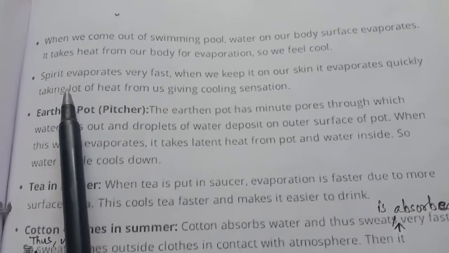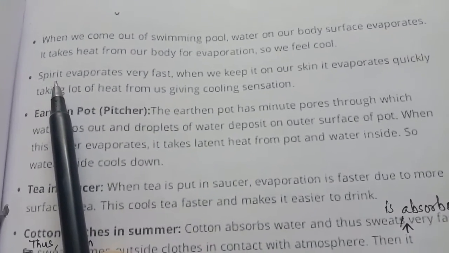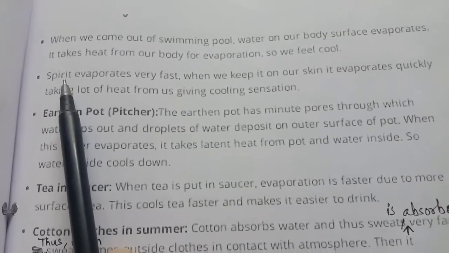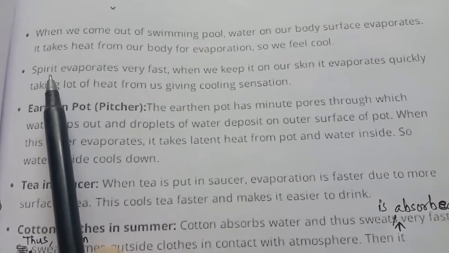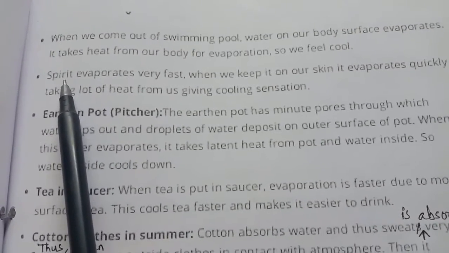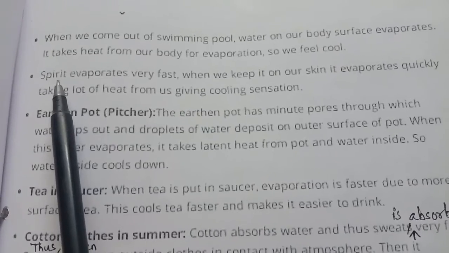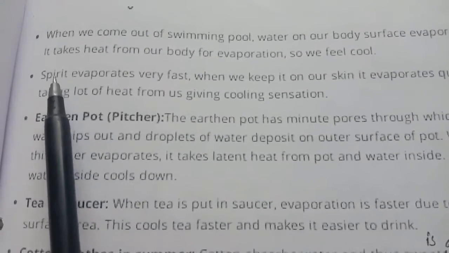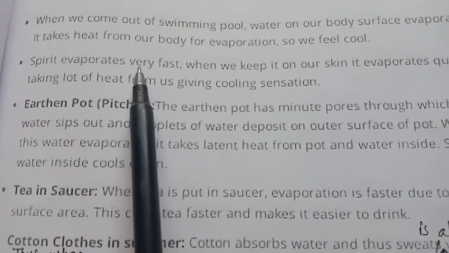Spirit or acetone, right? When you go to the doctor's clinic, if you have hurt something or are going to get an injection, the doctor applies spirit on your skin. You feel a little cool there. Why does it happen? Because spirit has a tendency to evaporate very fast.